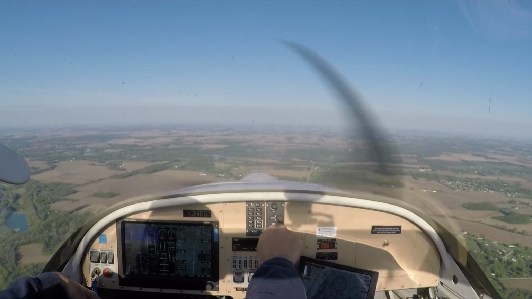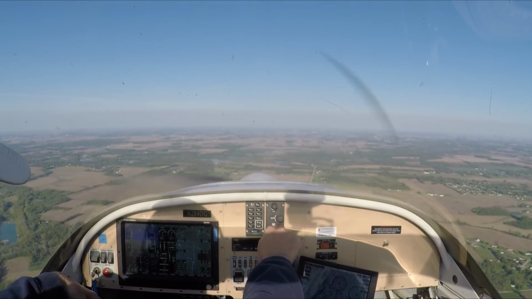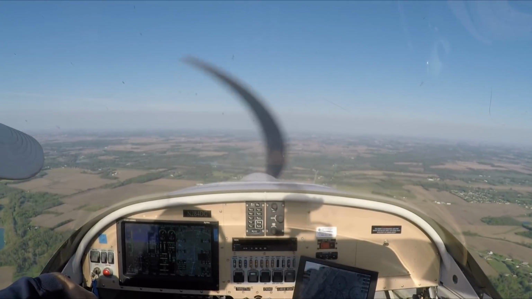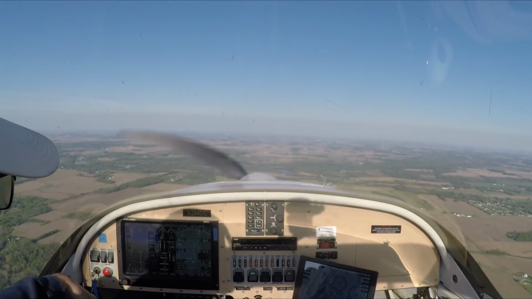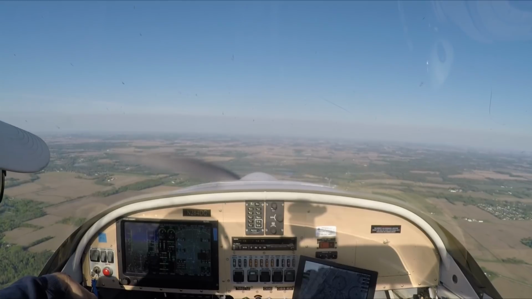Dayton Wright Brothers, Skyhawk 53885, left crosswind 20, Dayton Wright Brothers. Union County traffic, Scarlet 8's making left traffic, final runway 27, Union County.